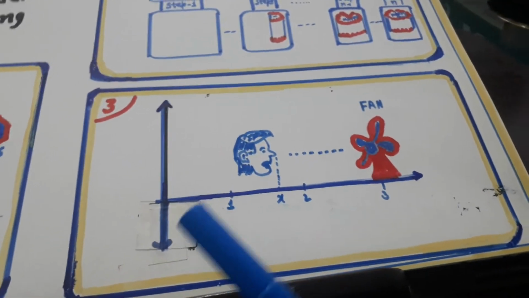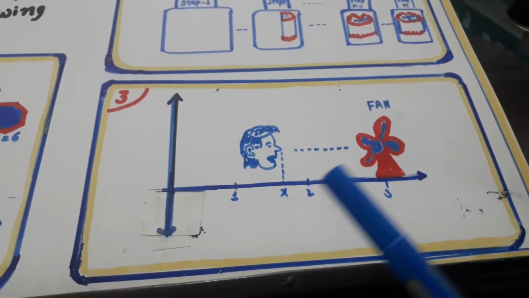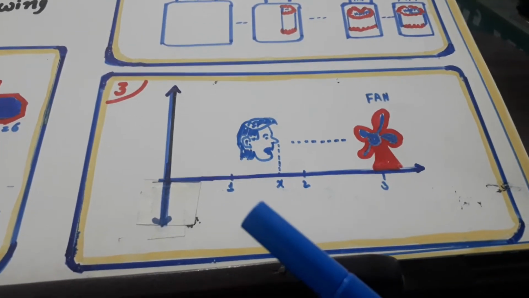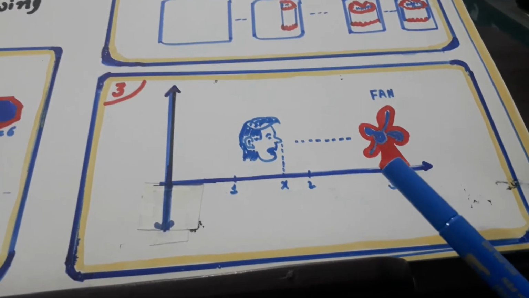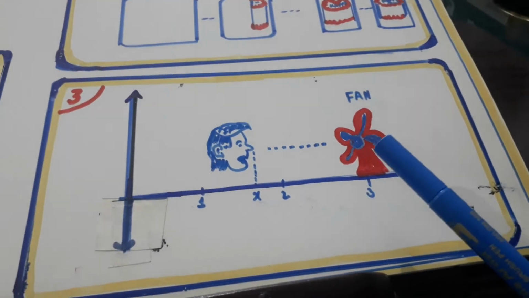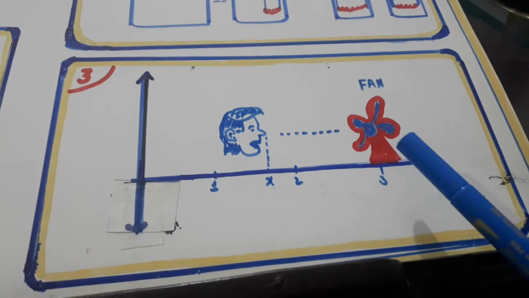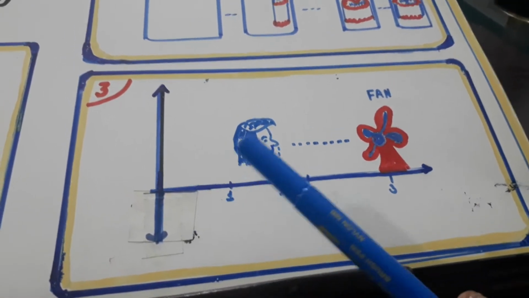Example number 3. Supposing there is hot season like this, and there is a fan here. It is having no cover. Table fan is there. It is on the table. The fellow is here.